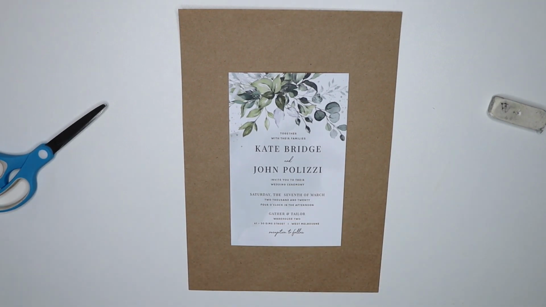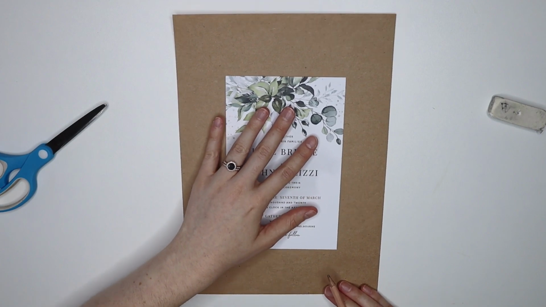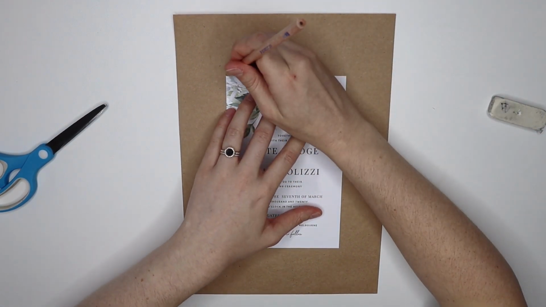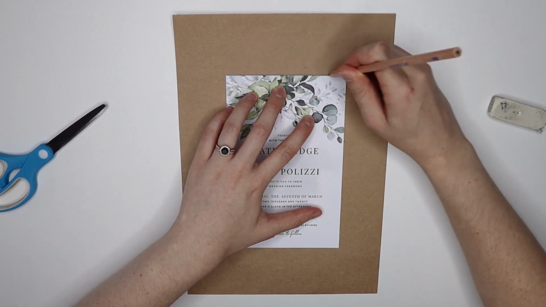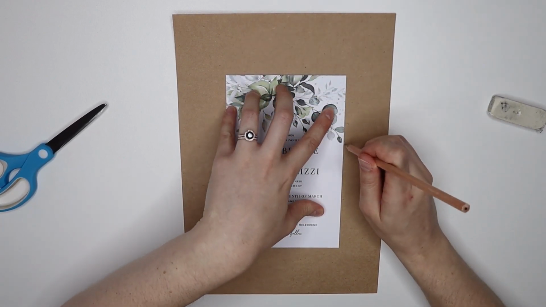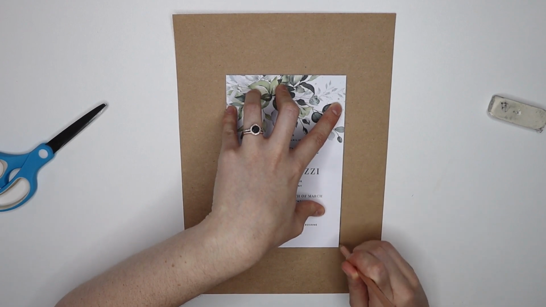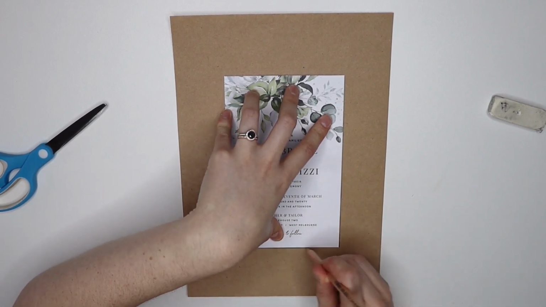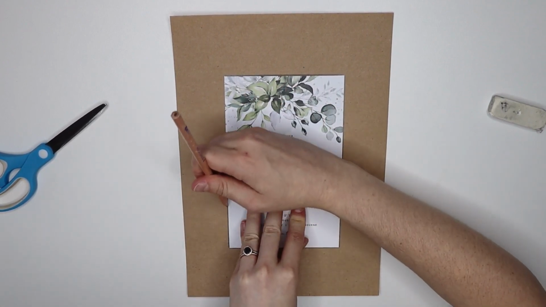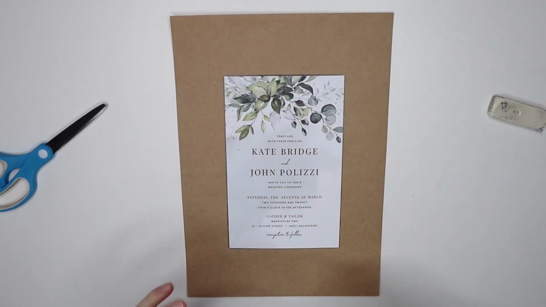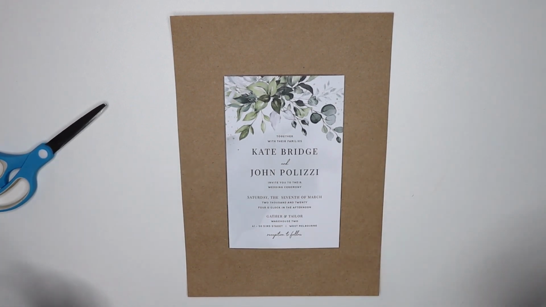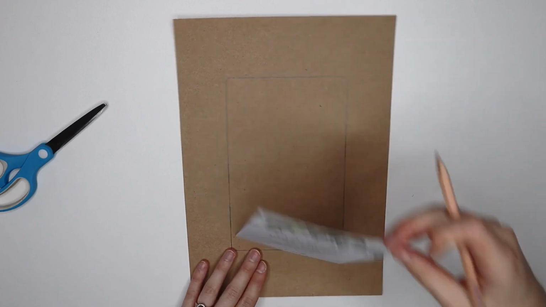Okay, so the first step is we're going to take our pencil and trace around the outside. I'll try and do this dark enough that you guys can see it. And you'll see that this is the reason why I mentioned earlier to use a lead pencil, and that is so you can rub it out if you need to, in case you do get any on your invitation.